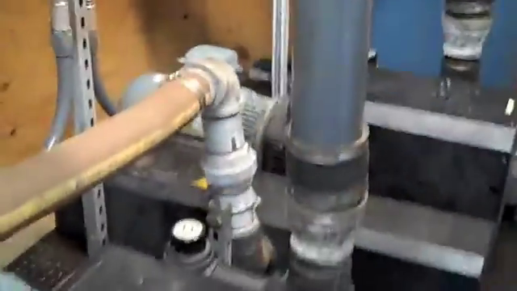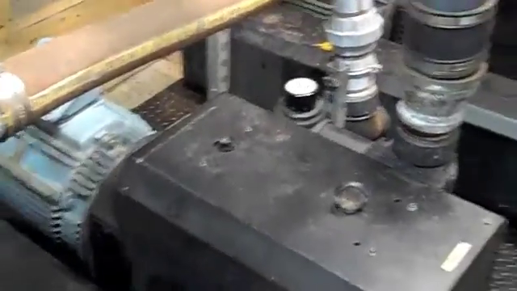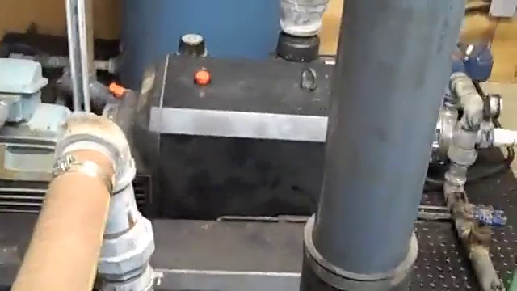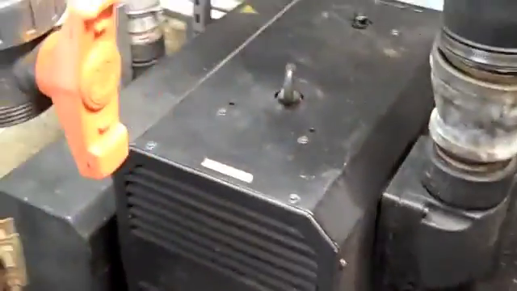After passing through the vapor carbon, the now treated vapor runs through the rotary claw vacuum pumps. After vapor liquid separation and granular activated carbon treatment, the vapor runs through the rotary claw vacuum pumps and is discharged to the atmosphere.